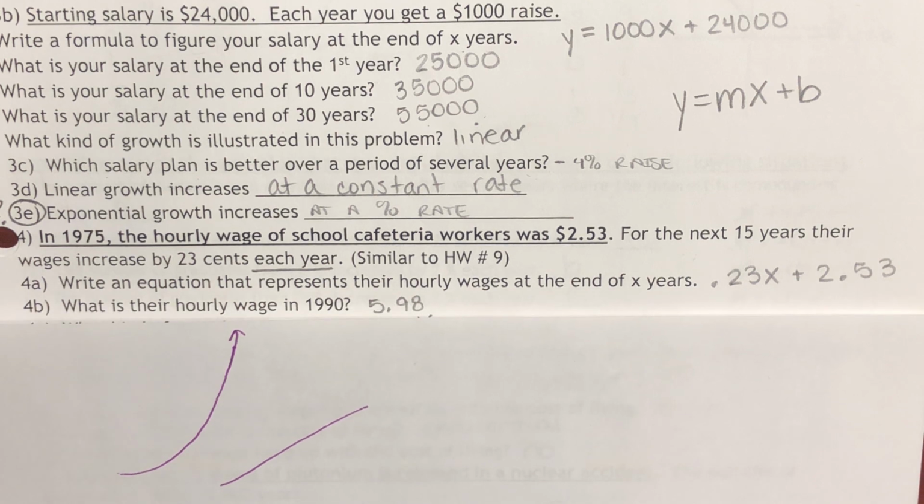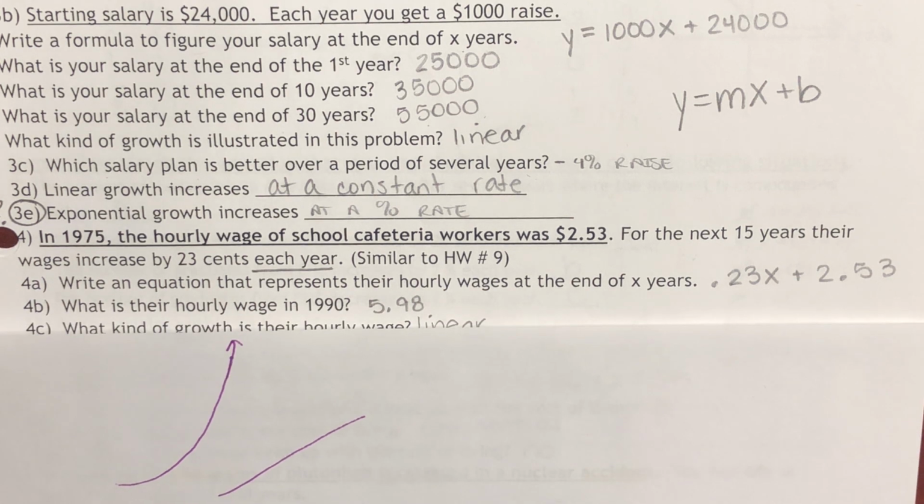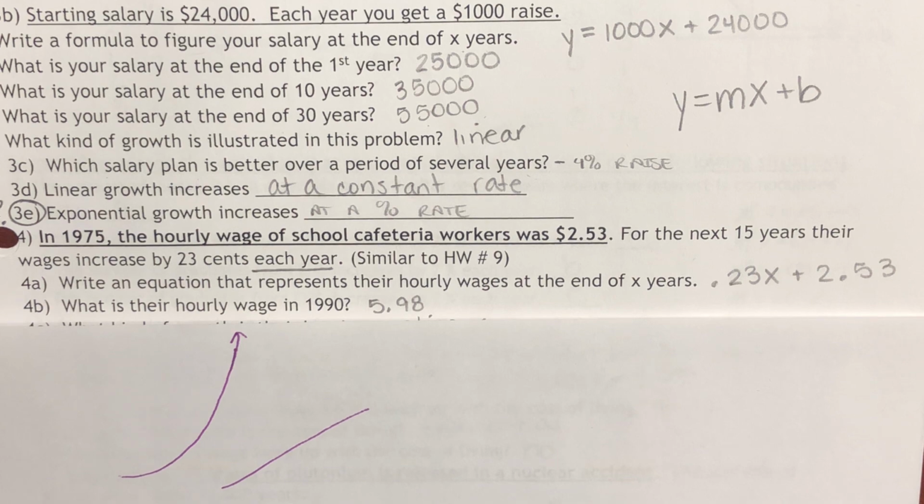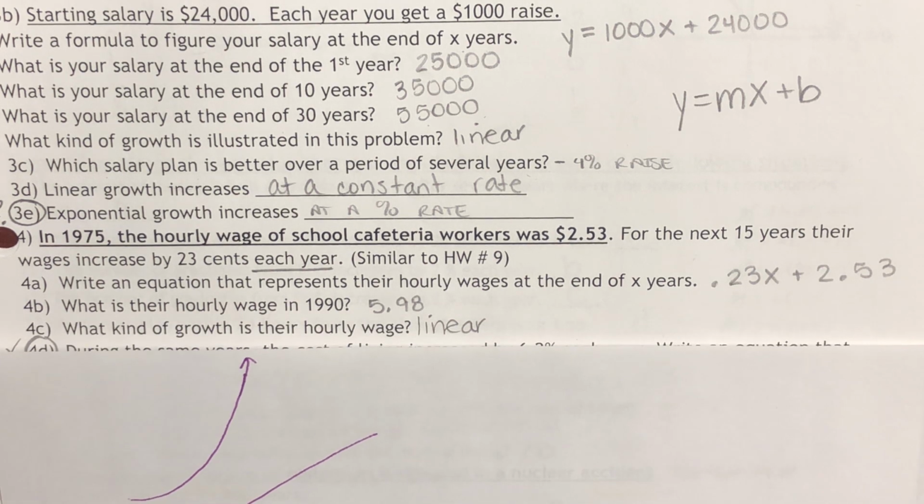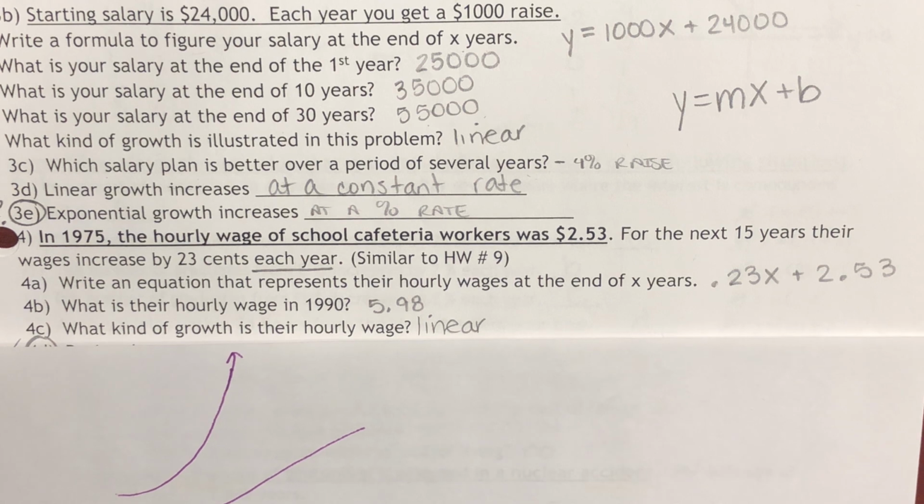So that's linear. Their hourly wage in 1990 was $5.98. That's what it would be in 1990, okay? $5.98. What kind of growth? Linear.